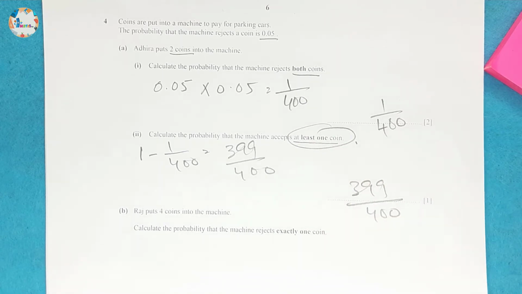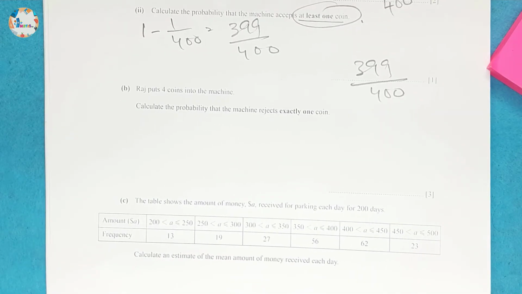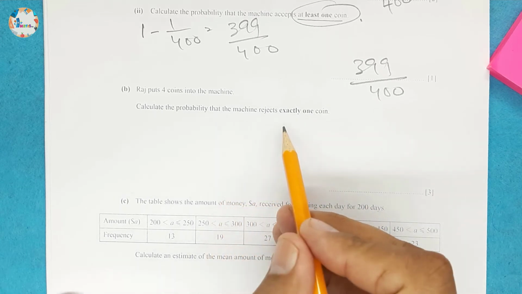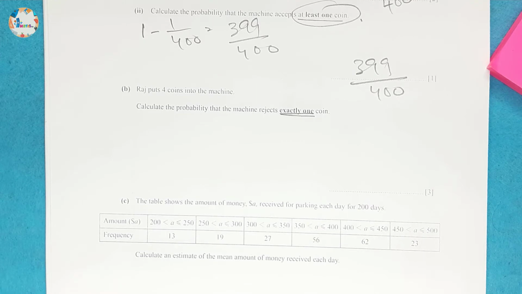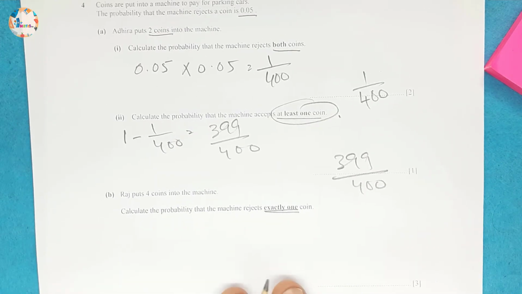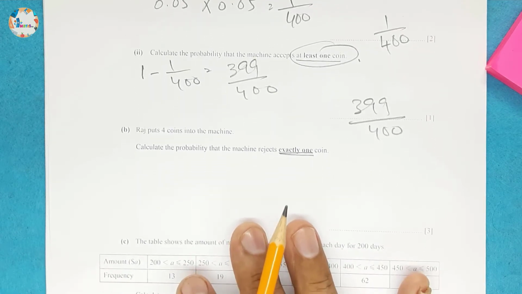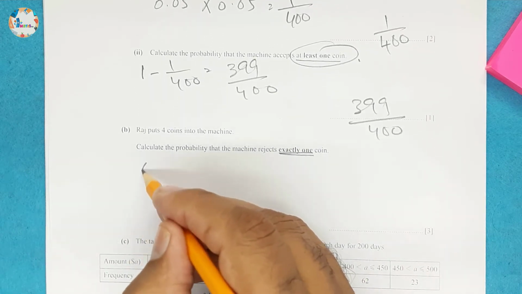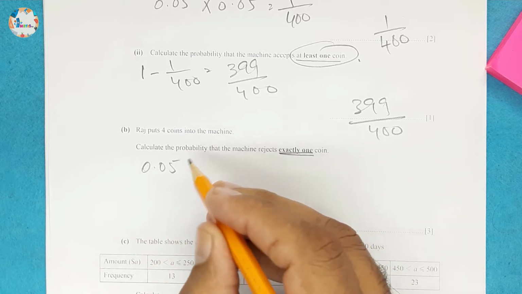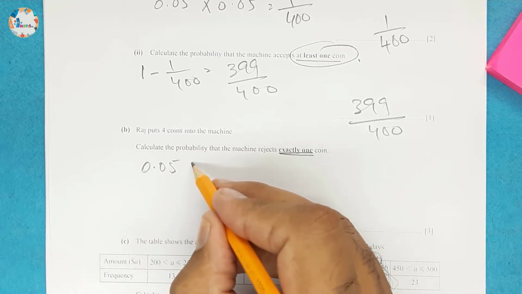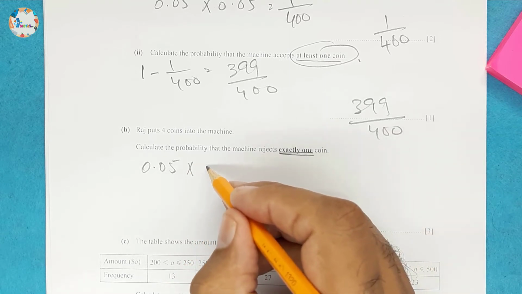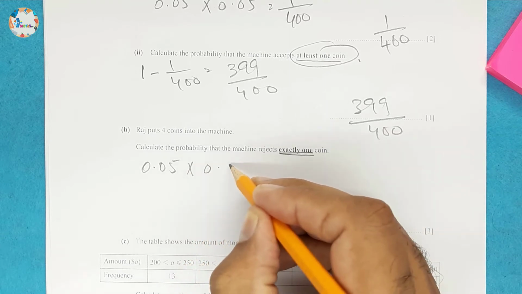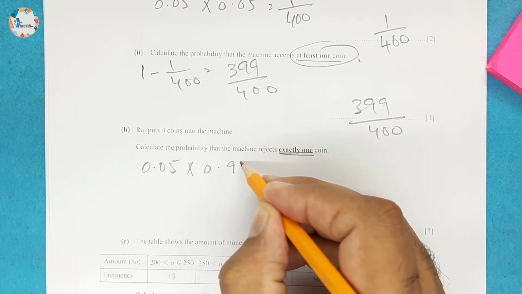So Raj puts 4 coins into the machine. Calculate the probability that the machine rejects exactly one coin. So rejection of exactly one coin will be what? One will be rejected, the other ones will be accepted. So 0.05 is for rejection, and accepted will be 0.95.